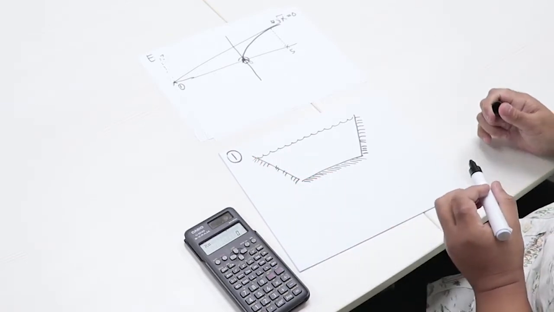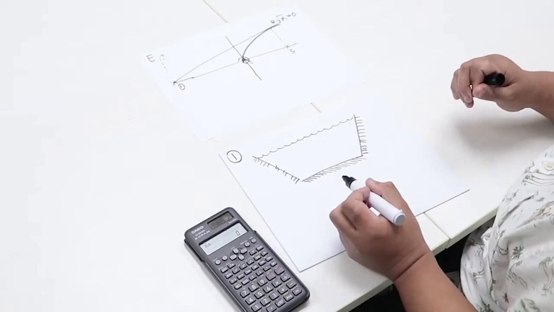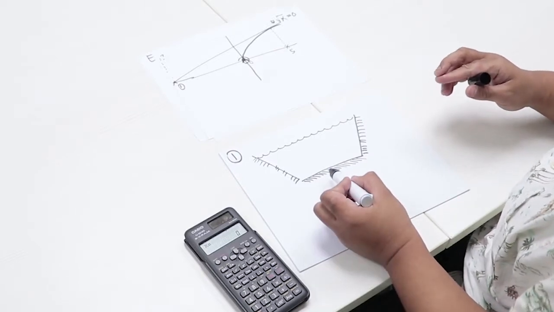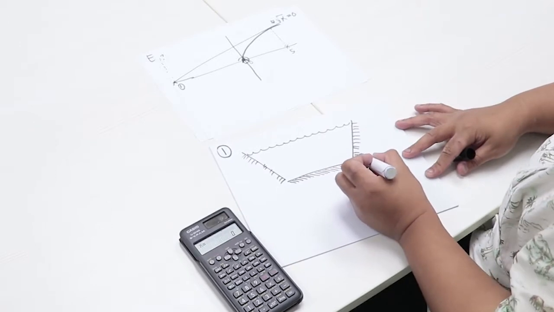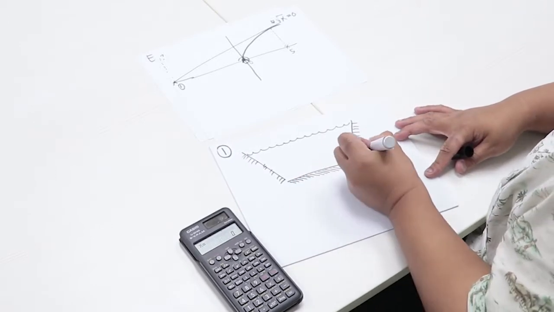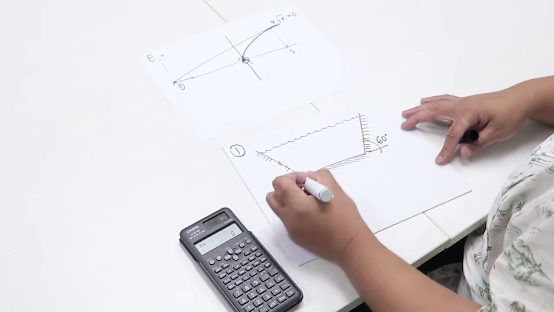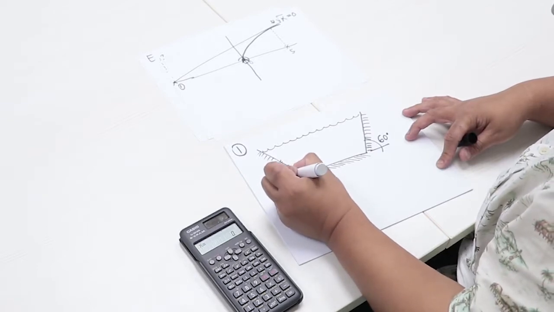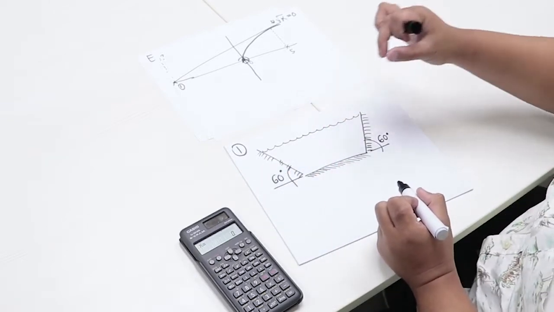So for example, we have a trapezoidal channel. The angle, for example, is 60 degrees left and right. So this is the cross-section of our channel.